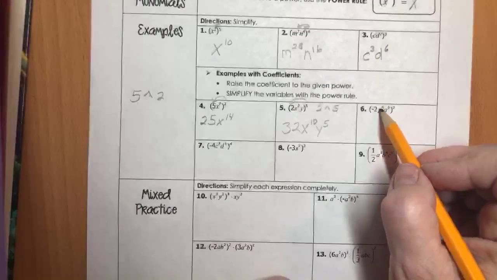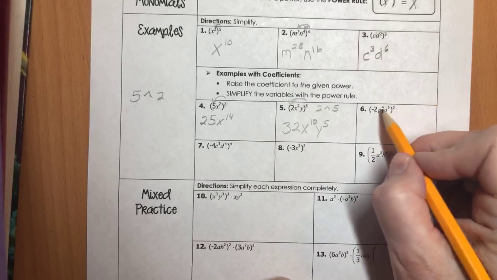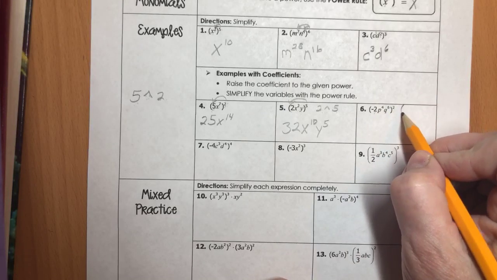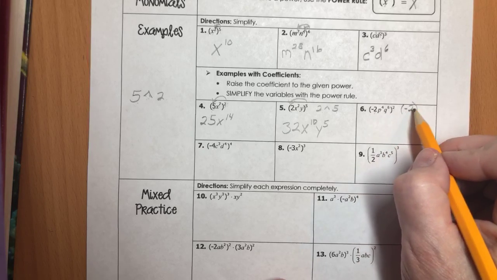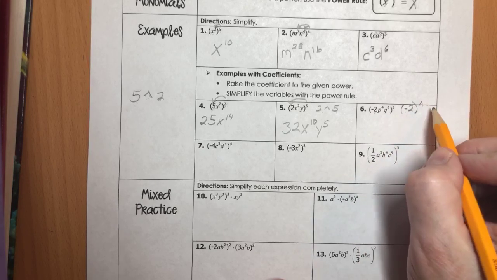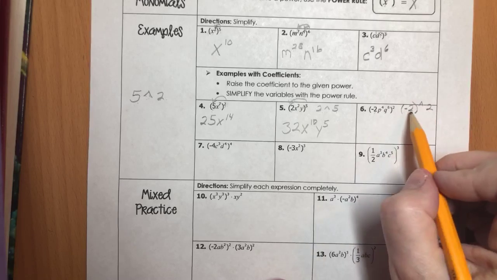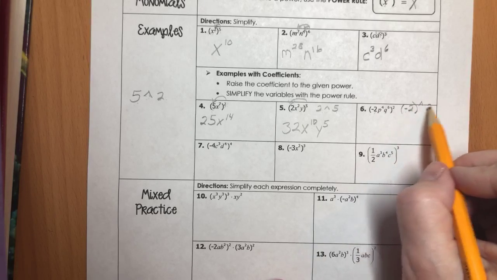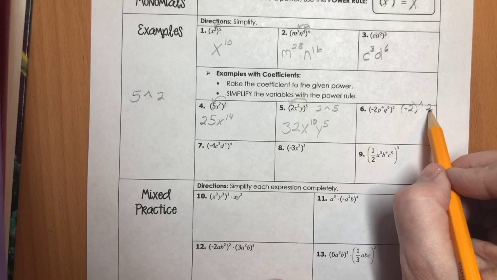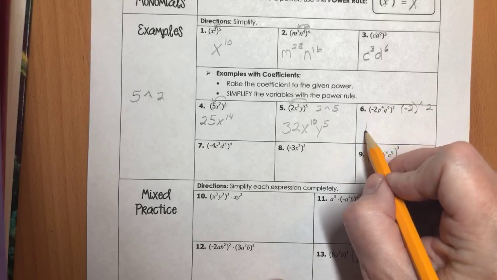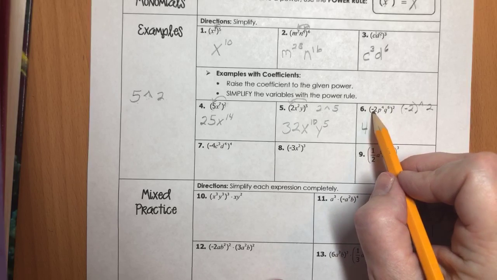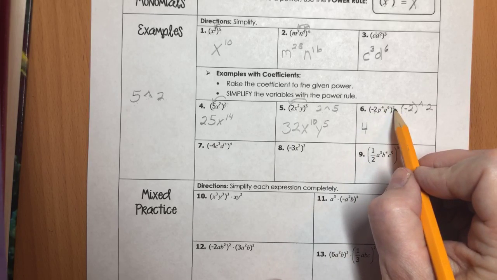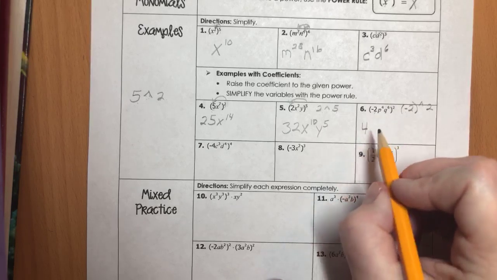I think we talked about this before. Whenever you have a negative number on your calculator, put it in parentheses before you raise it. So put -2 and then raise it to the second power if you're using those small calculators that we have. So do that, and you should get a +4. Just think of it this way. It's -2 times -2, because it's raised to the second power. You should get a +4.